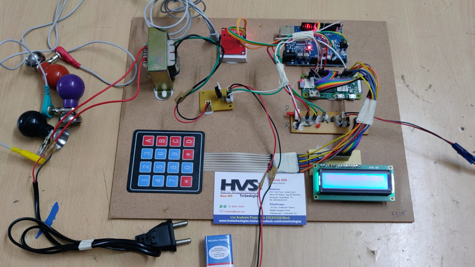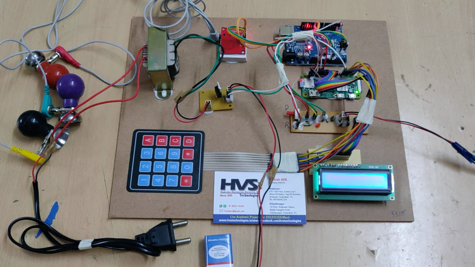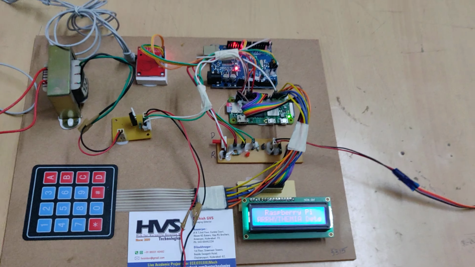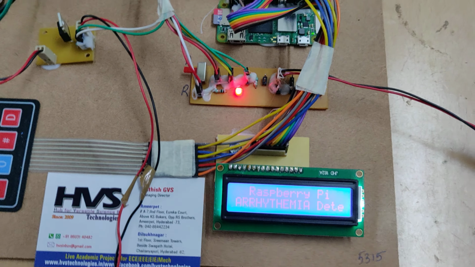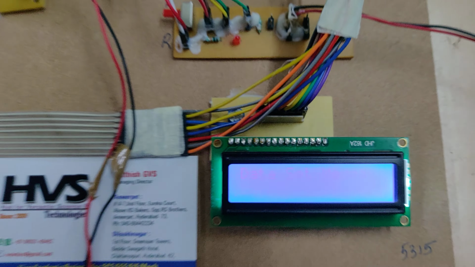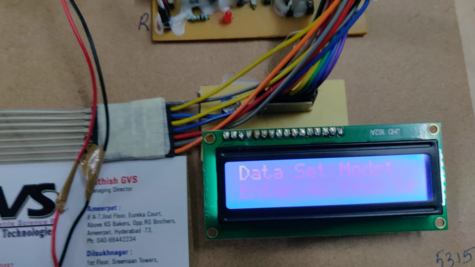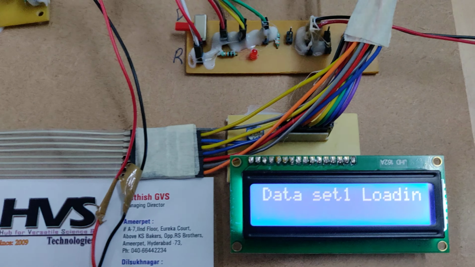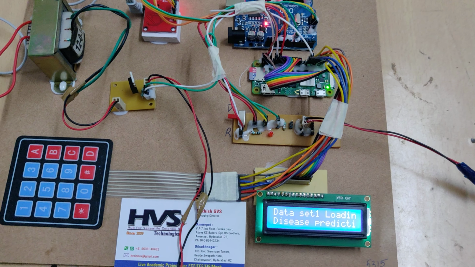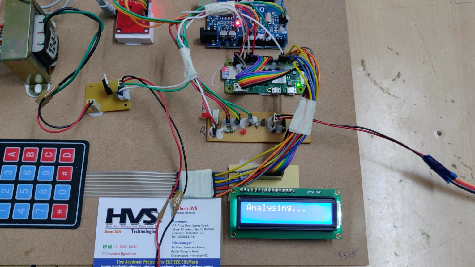Once the booting is successfully done, let us place this in dataset mode for the demonstration purpose. Yes, we got the welcome message, and after that it shows it is in dataset mode. So let us enter dataset 1. Dataset 1 is loading. It will take around 5 to 6 seconds based on the dataset memory, and then it will analyze that.